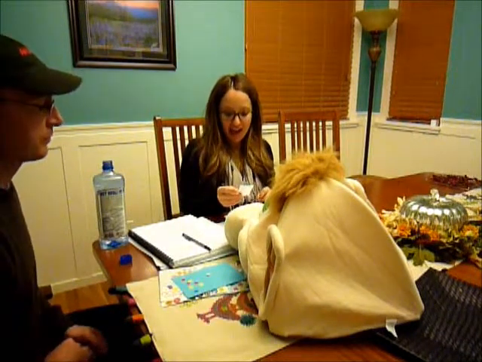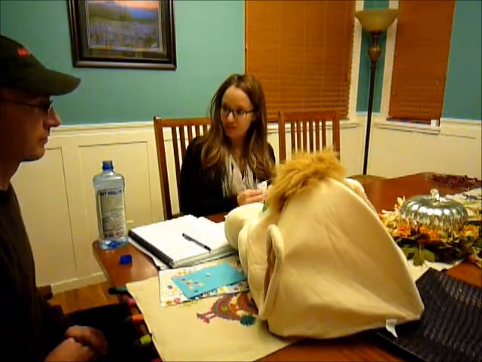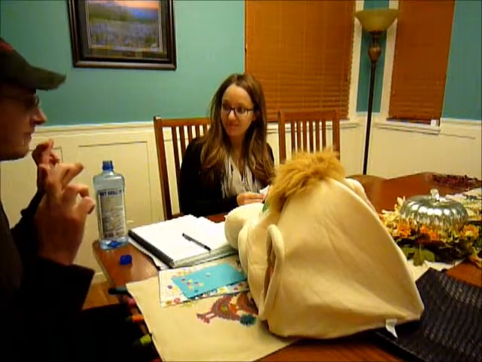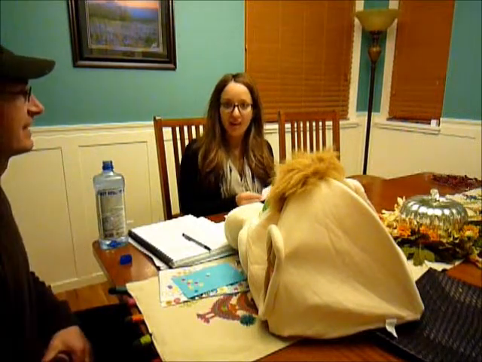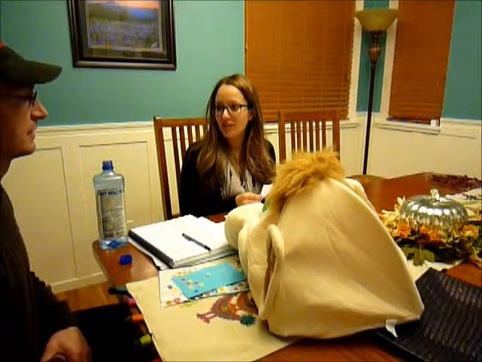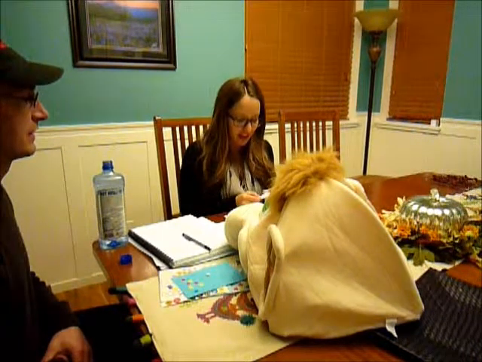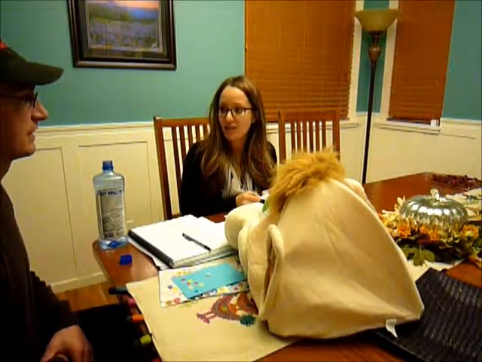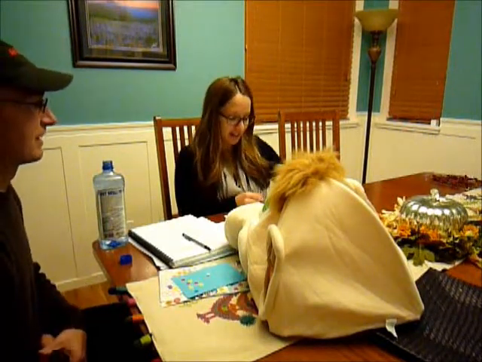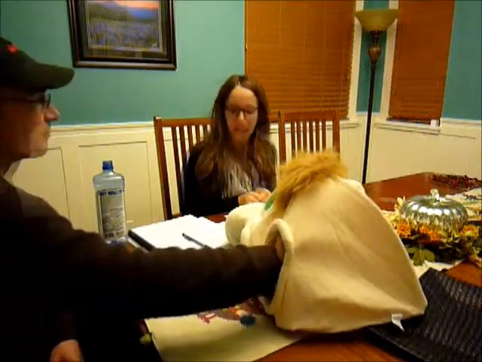Shake your head and then cross your fingers. Okay, you did both of those steps, but you did them in the wrong order. Listen carefully. Shake your head and then cross your fingers. Good job. You did both steps in the correct order that time.